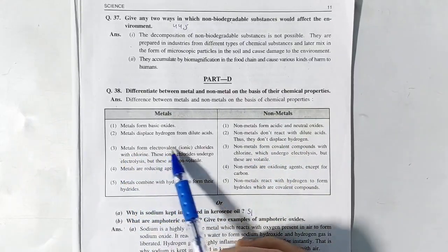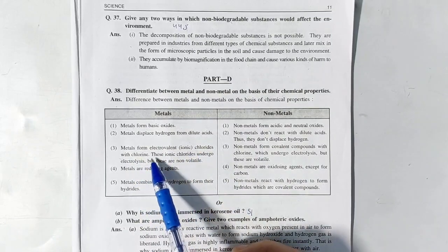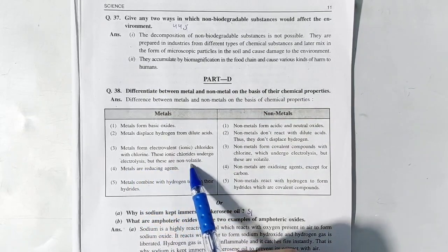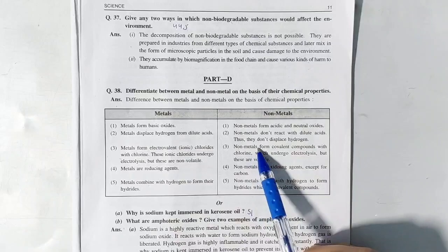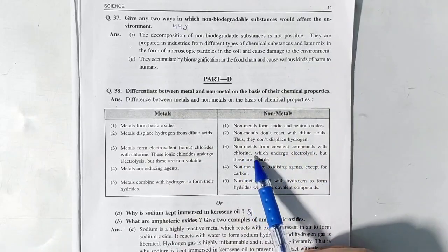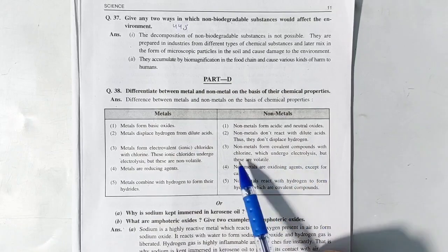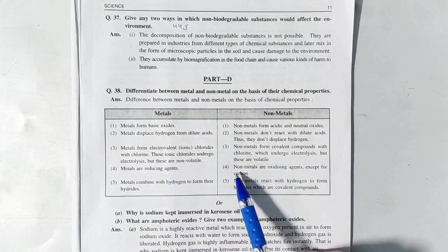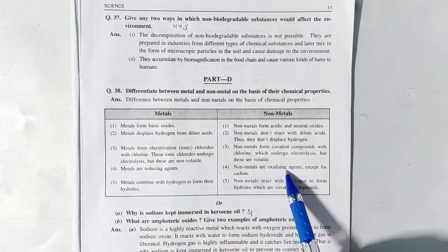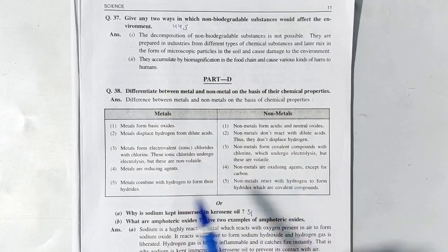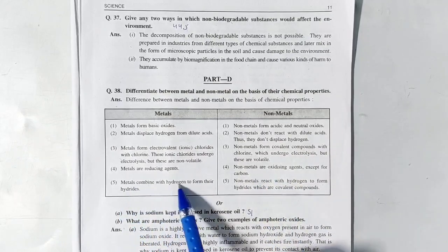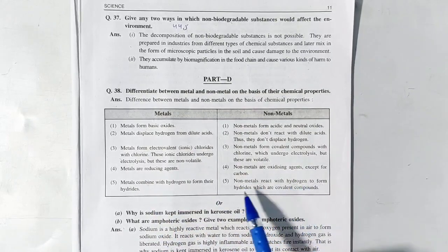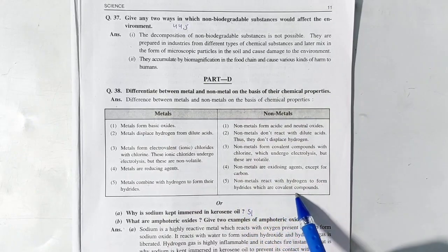Metals form electrovalent chlorides with chlorine. These ionic chlorides undergo electrolysis, but these are non-volatile. Whereas non-metals form covalent compounds with chlorine, which do not undergo electrolysis, but these are volatile. Metals are reducing agents, whereas non-metals are oxidizing agents except for carbon. Metals combine with hydrogen to form their hydrides, whereas non-metals react with hydrogen to form hydrides, which are covalent compounds.